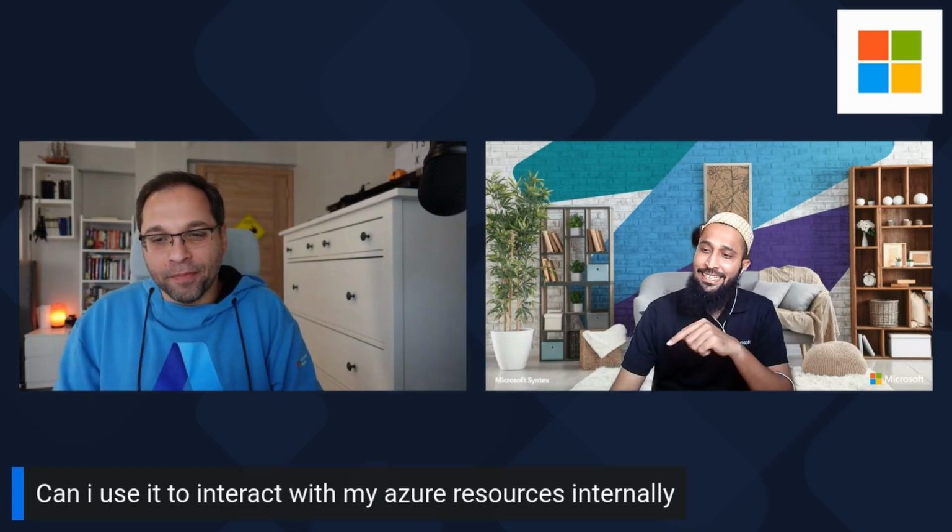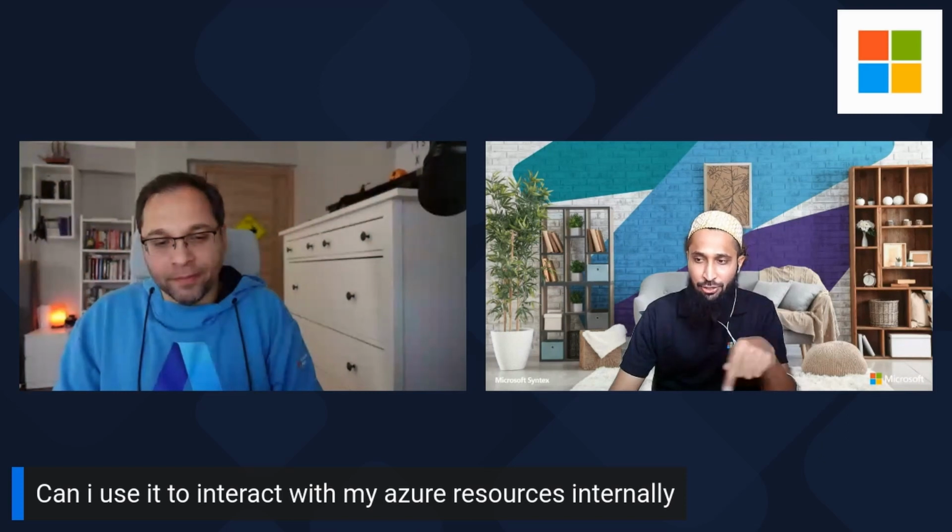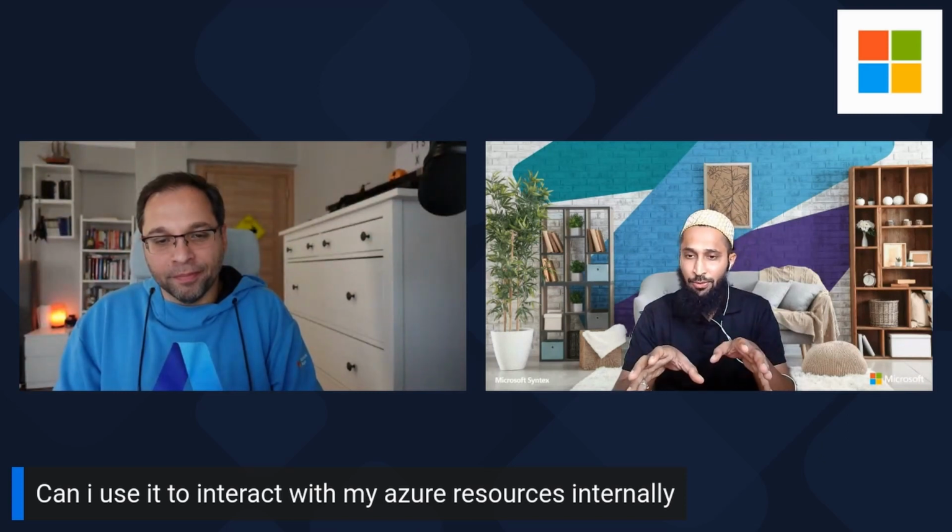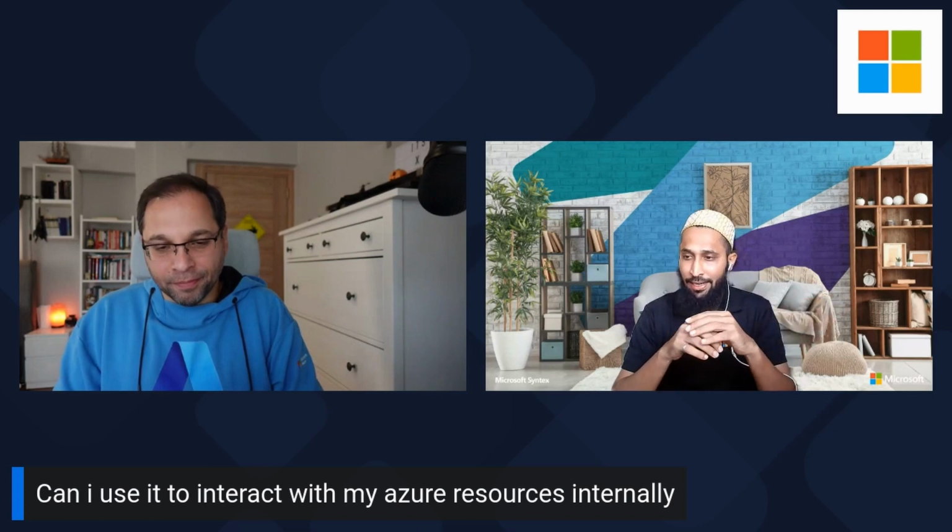I have something related to peering as well, but I will come up to it. So for the train of thought right now, I wanted to check whether I can interact with all my Azure resources internally. You said that it can be a private network or a public network, right? So can I use it to interact internally within my Azure services or Azure resources?